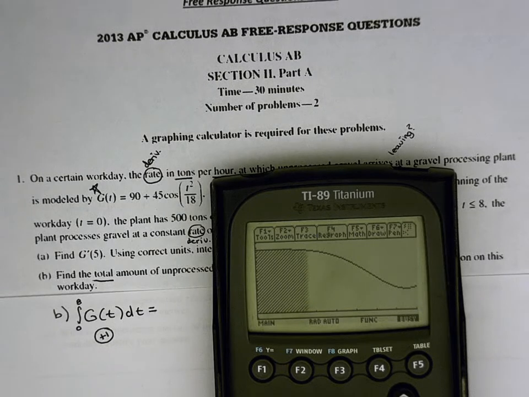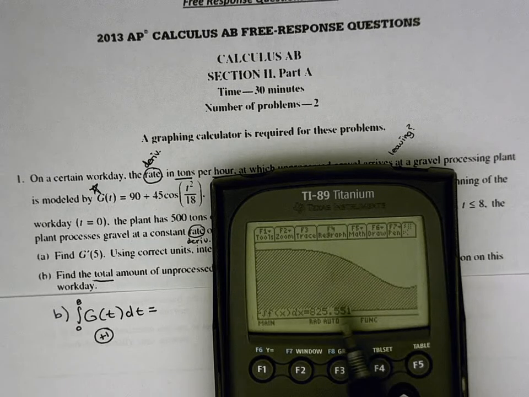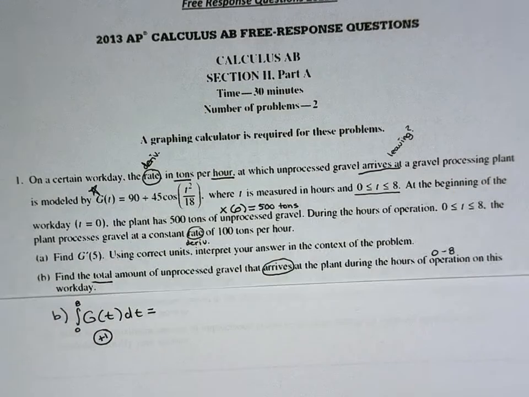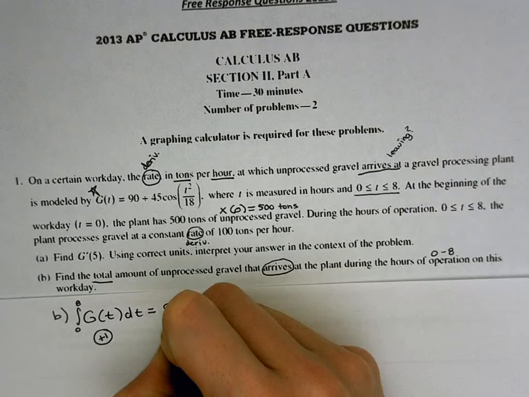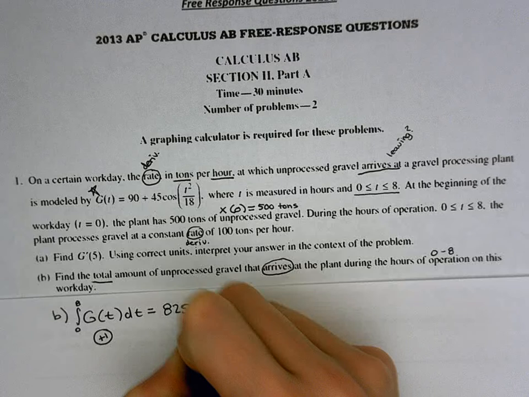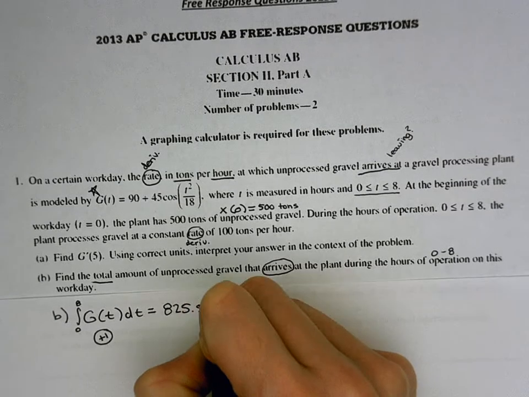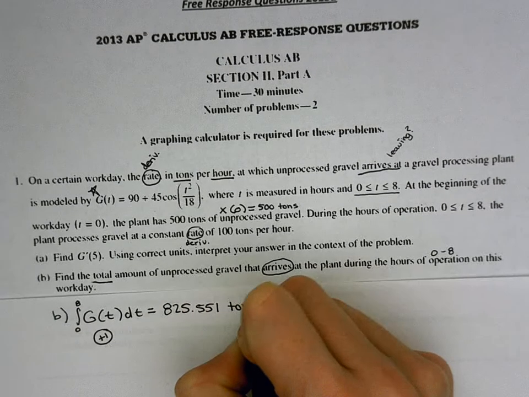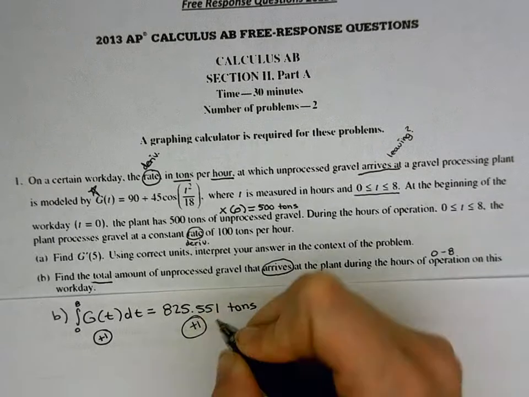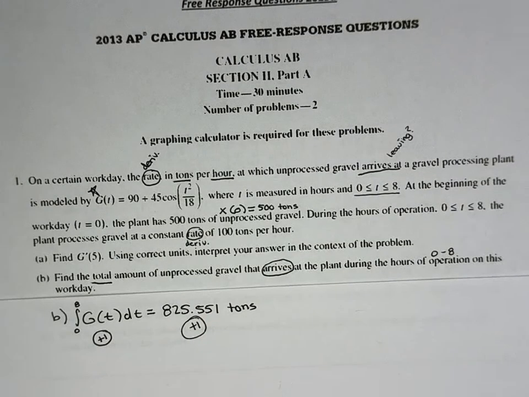And as it's doing that, I'll go ahead and say already that the answer is going to be 825.551. So that's my total amount of gravel, and so that would be a point for your answer. Okay.